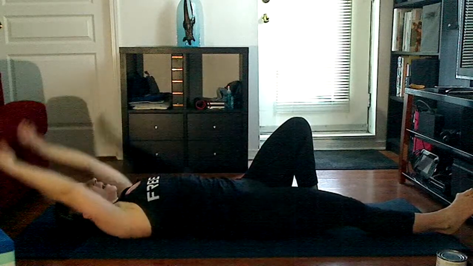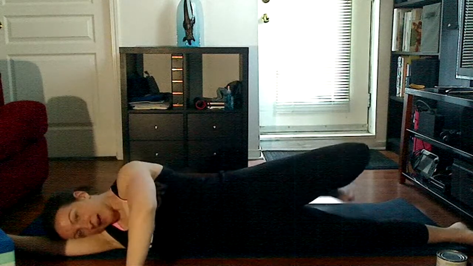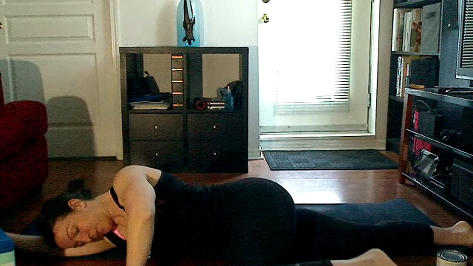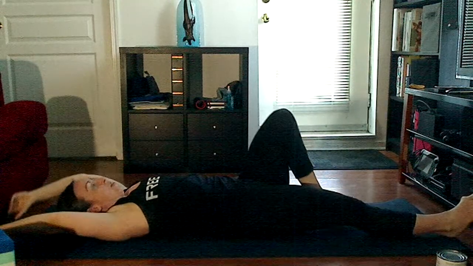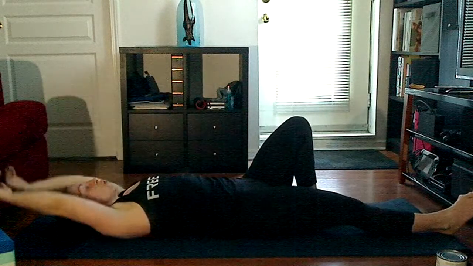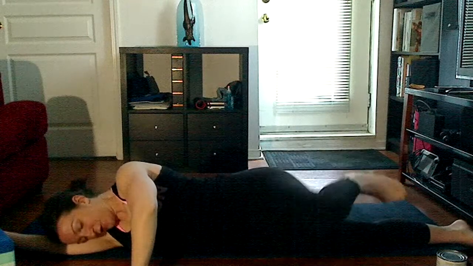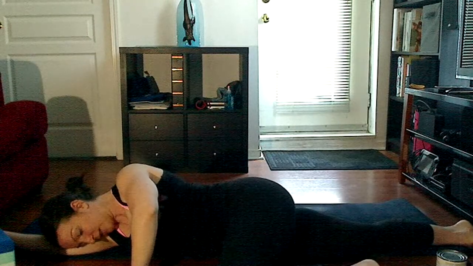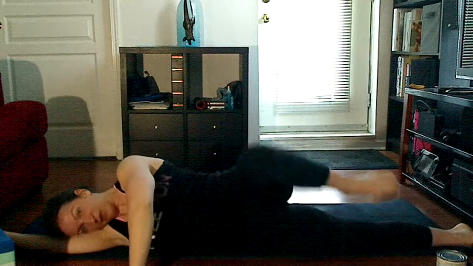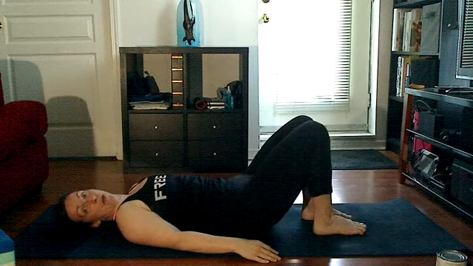Again, arms overhead, twist, hand, knee, unravel, foot on the floor, arms down by the sides. Last one here. Overhead, turn, foot and knee rest. Good. Unravel, foot on the floor, arms overhead, relax, and then foot back on the ground.